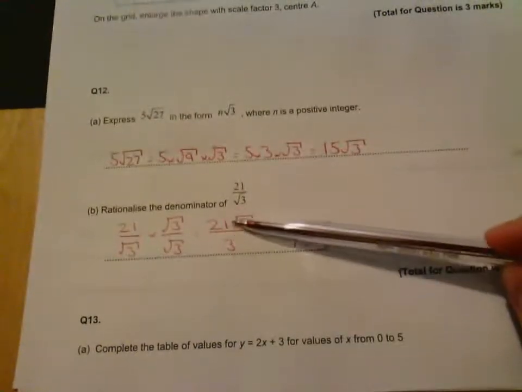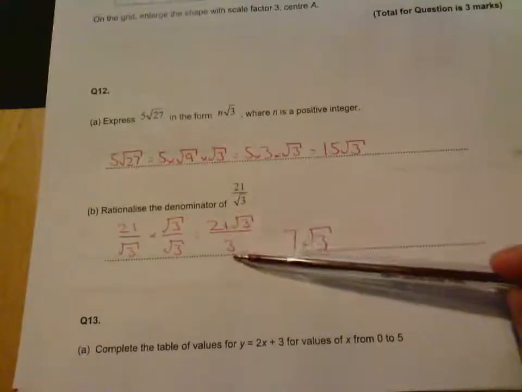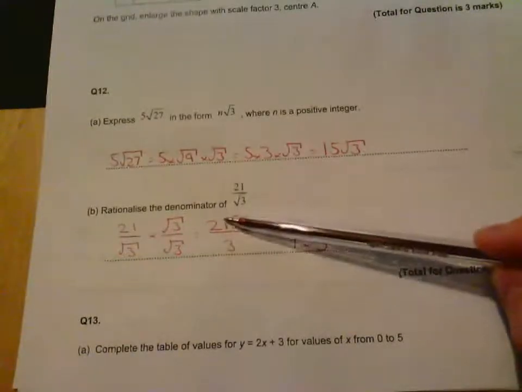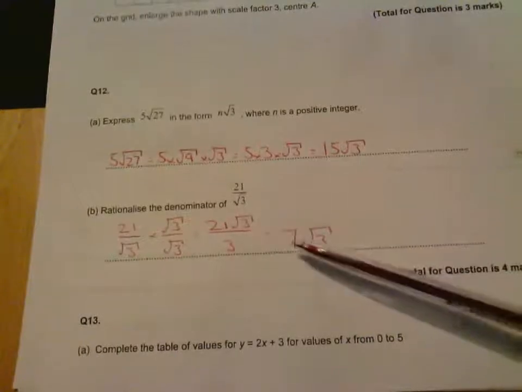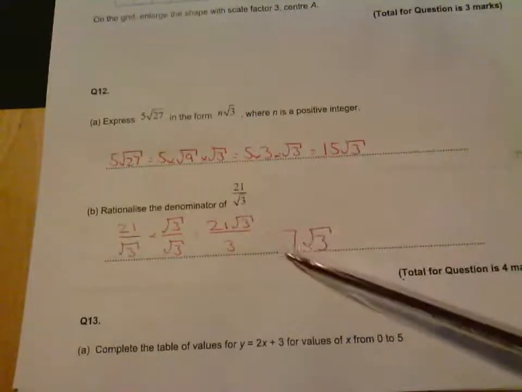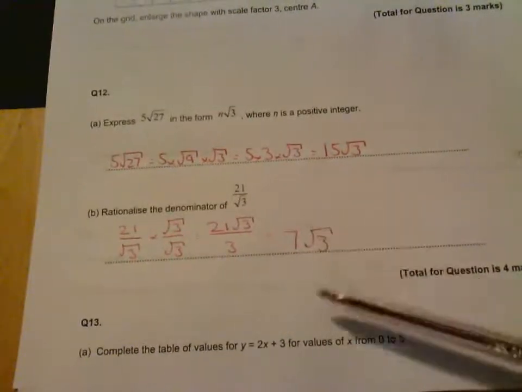Well, what I end up with here is 21 root 3 over 3. Well, the 21 divided by the 3 thankfully simplifies down to just 7. So my final answer is 7 root 3.